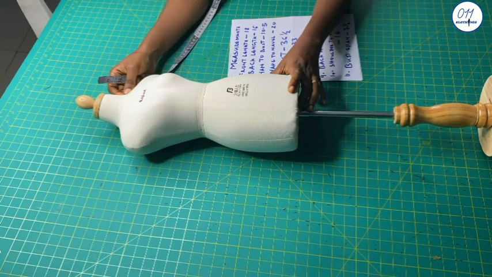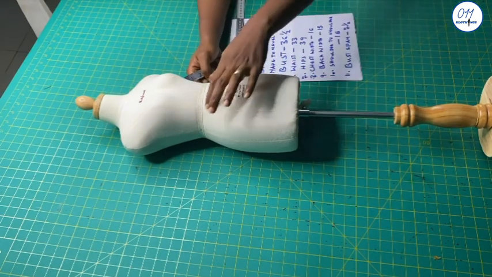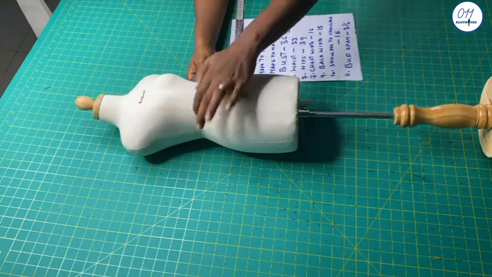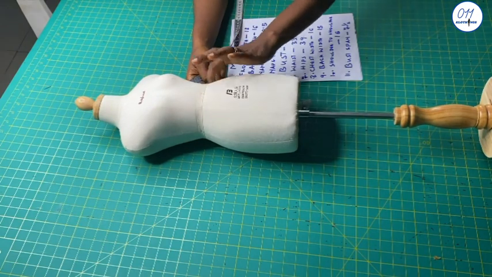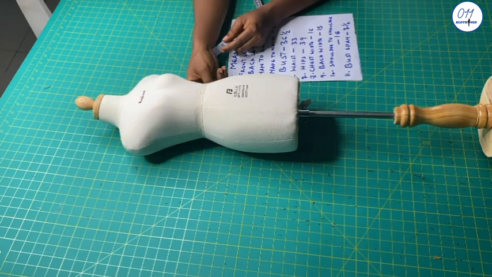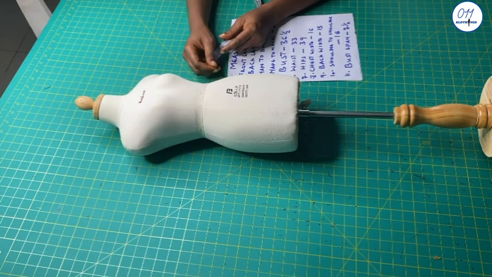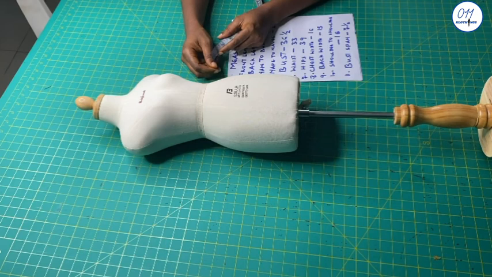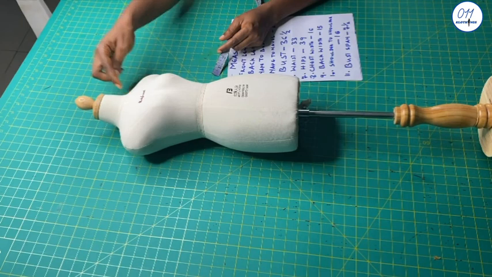On my dress form, this has already been done by the manufacturer, so I don't need to tie any rope around the waist of this dress form again. So what I intend to do now is to measure my front length. To measure the front length, I measure from the nape. This is the nape.